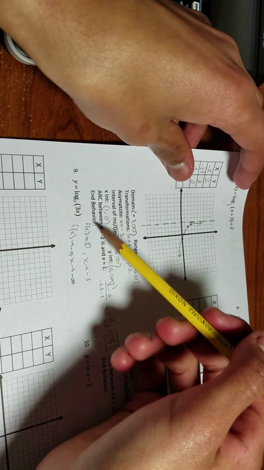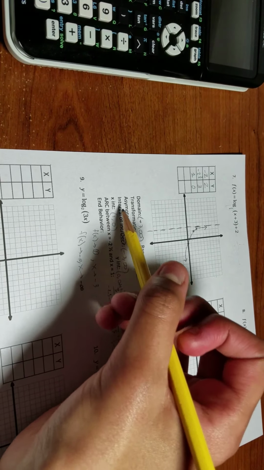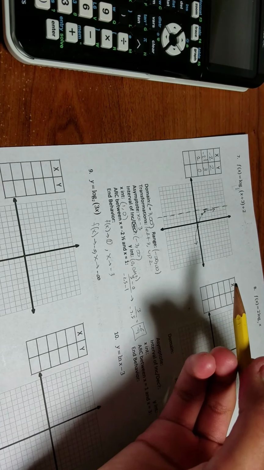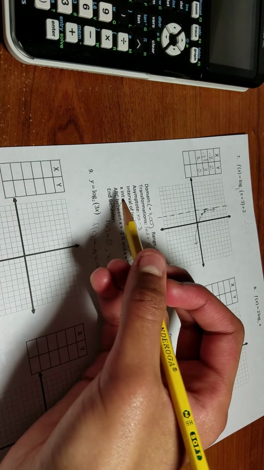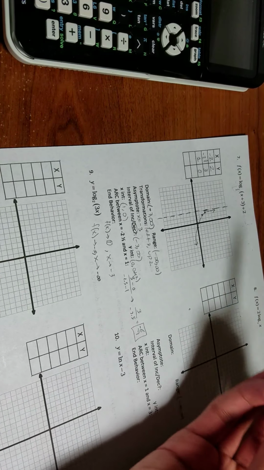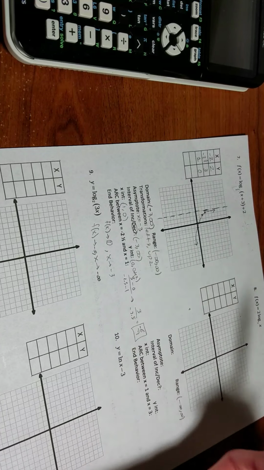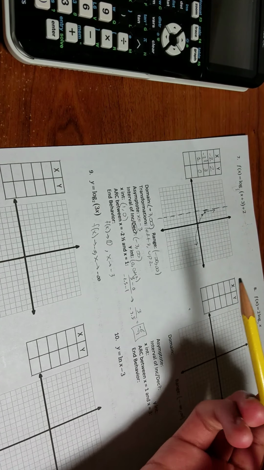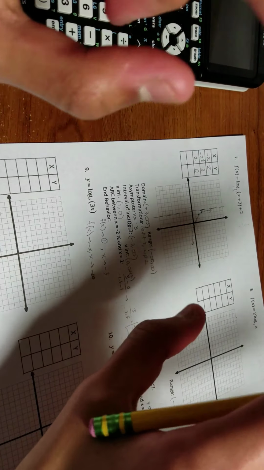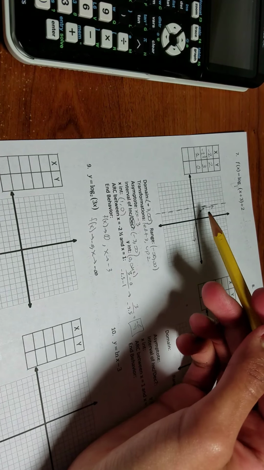And then we've got ARC, which is an acronym for the average rate of change. You're trying to find the slope using these two numbers: y2 minus y1 over x2 minus x1. It helps when you're looking at a certain range of points.